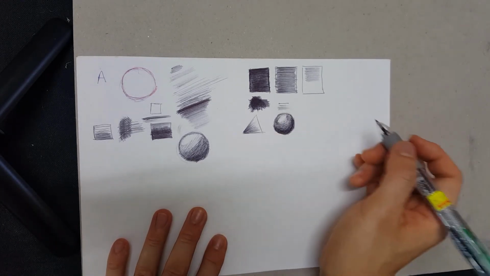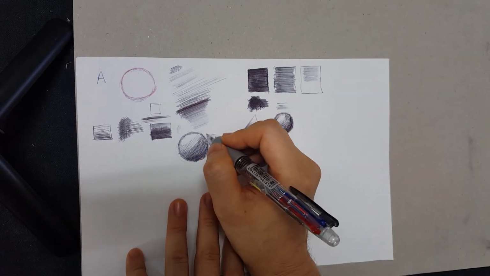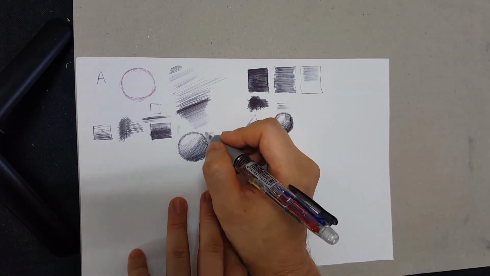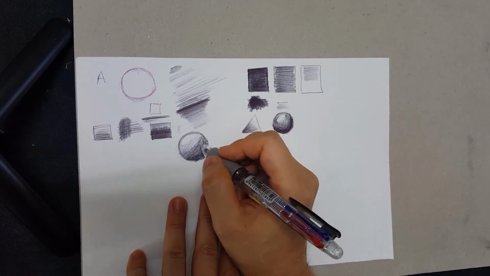Alright, so that's how you use a pen to create values here. Now in the next lesson, we will start to explore using pens to create various textures or patterns, so that you can combine hatching and cross hatching to create something that is fun.